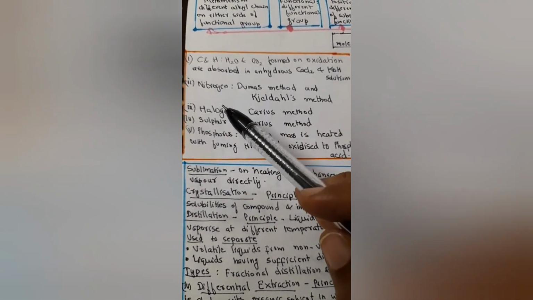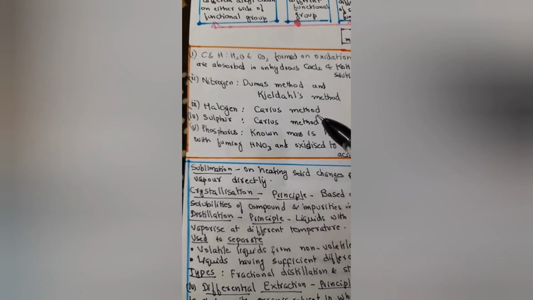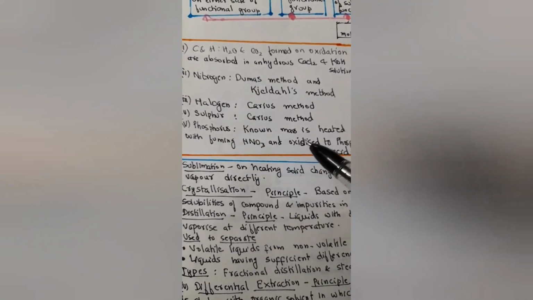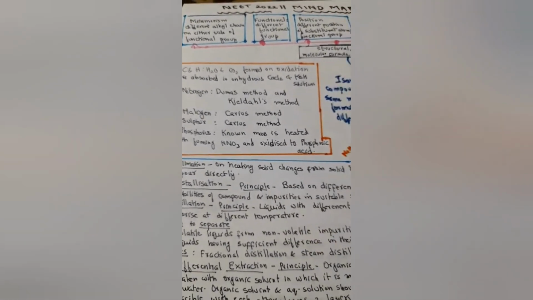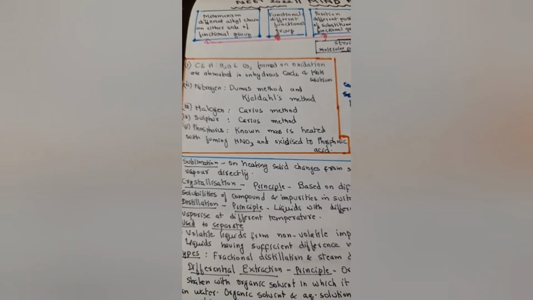Then nitrogen, how is it estimated? By Dumas method and Kjeldahl's method. Then halogens by Carius method, sulfur also by Carius method, and phosphorus, a known mass is heated with fuming nitric acid and oxidized to phosphoric acid. So okay, you can take a screenshot for this also.